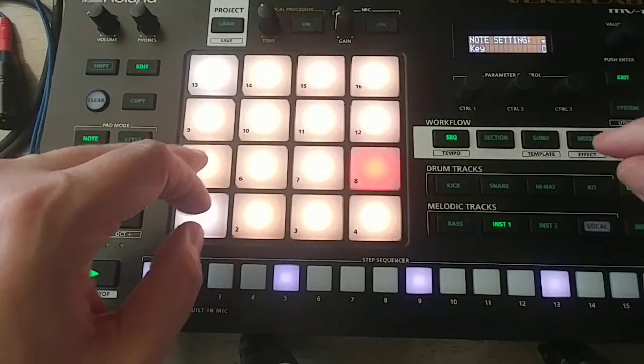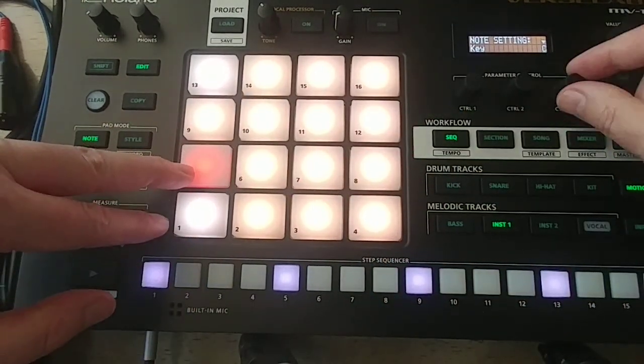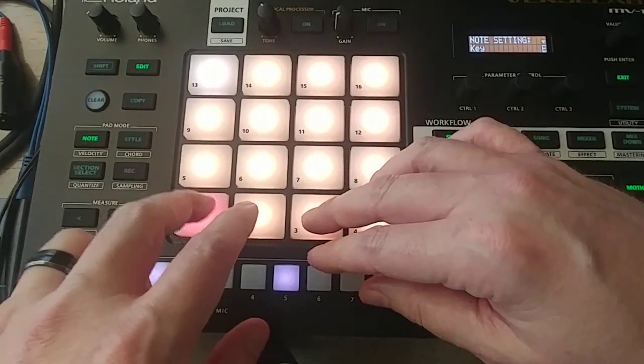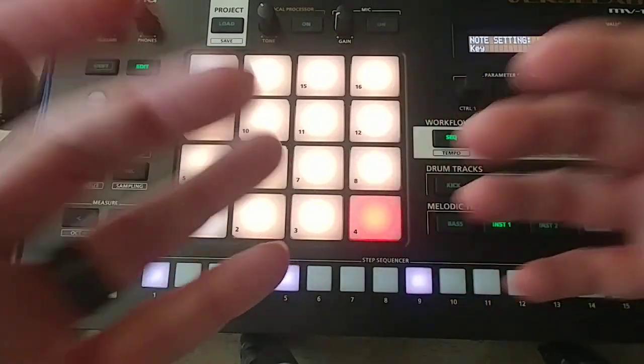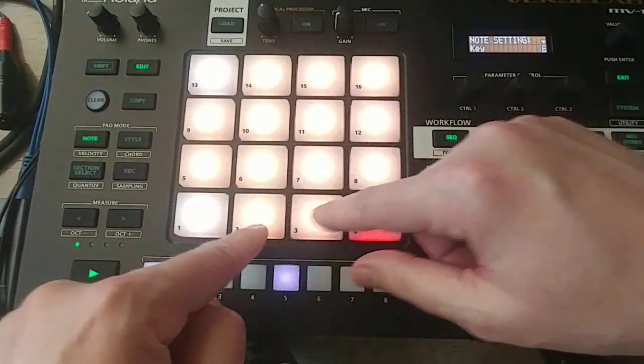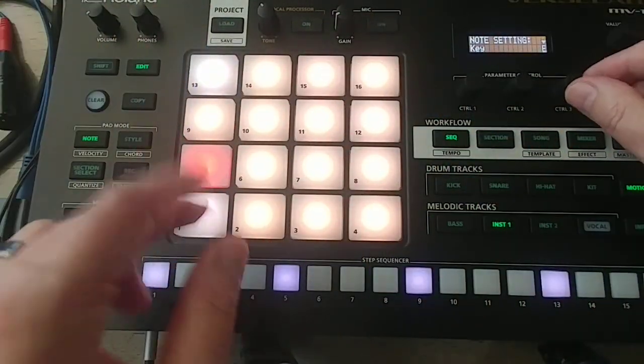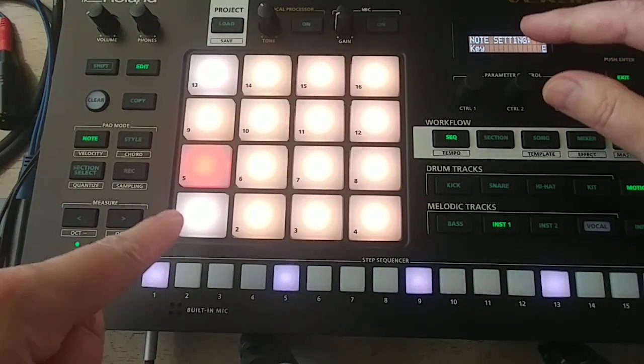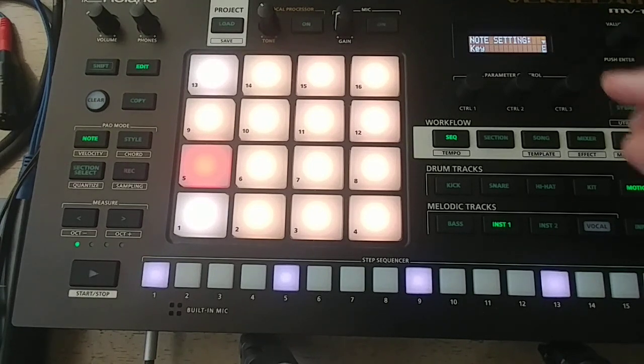What if we start on E? So instead of E being here, it's here. Watch. So now that's the note we were playing before. It's the same thing. The intervals don't change because in a chromatic scale, every note is the next nearest neighbor. So all key does in note settings is change what the note of the bottom pad is.